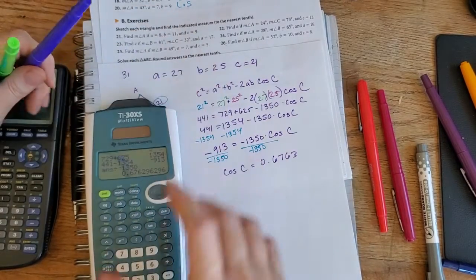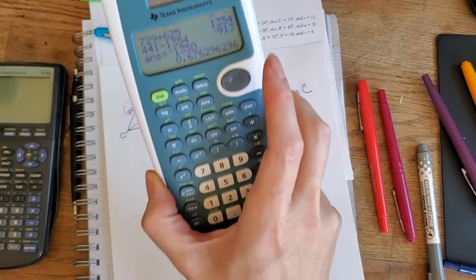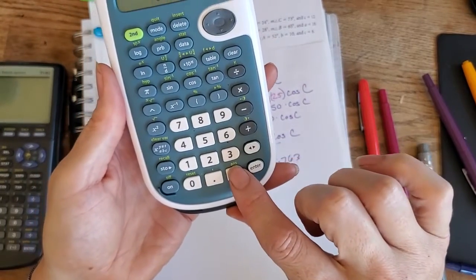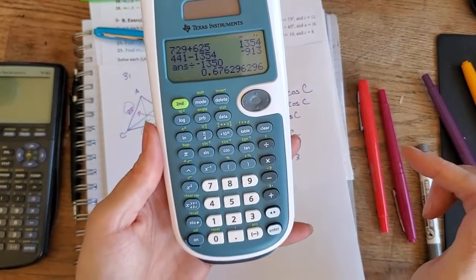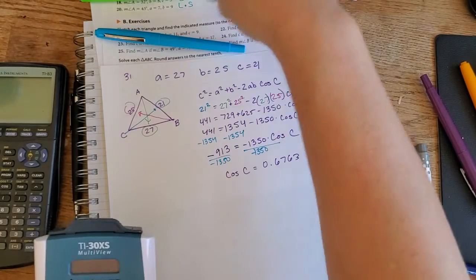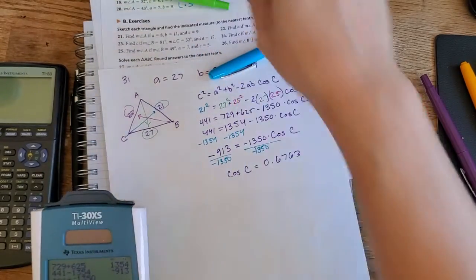So that's why a lot of times these calculators will have something like an answer button, which takes in the answer from the previous question. So I need to inverse cosine this, and then I'm going to show you how to do this in the calculator.